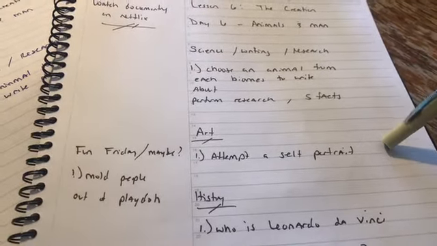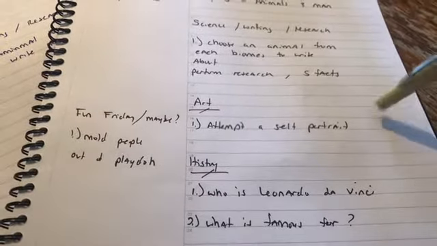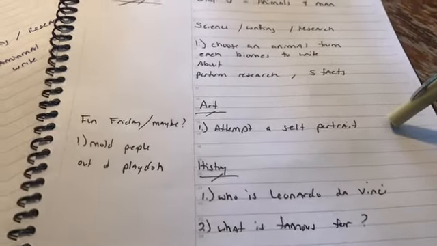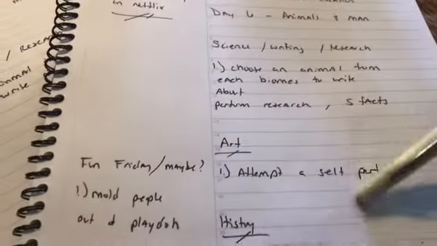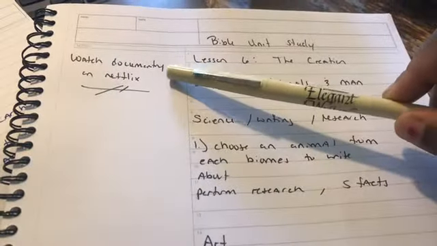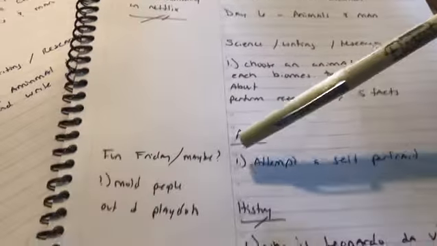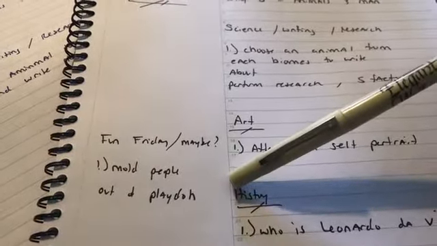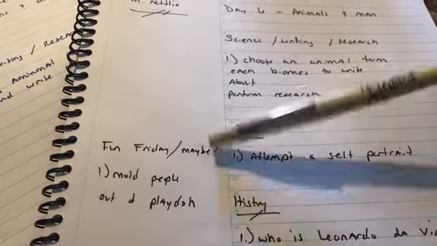The next thing we're going to do is our art project. They're going to attempt to do a self-portrait, and then tie in history with art. We're going to do who is Leonardo da Vinci, and then we're going to look into what he was famous for. I have watched a documentary on Netflix because I love those animal documentaries, so it's just an excuse for me to really do that, to be honest.